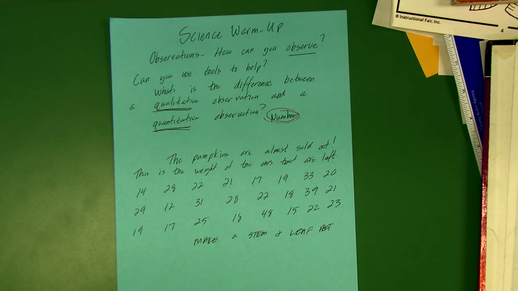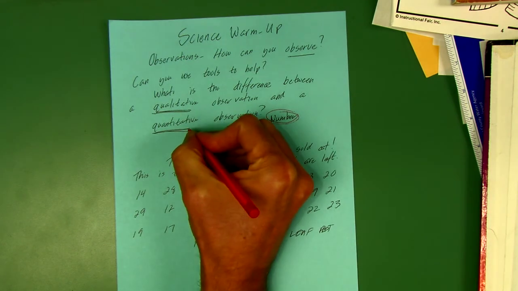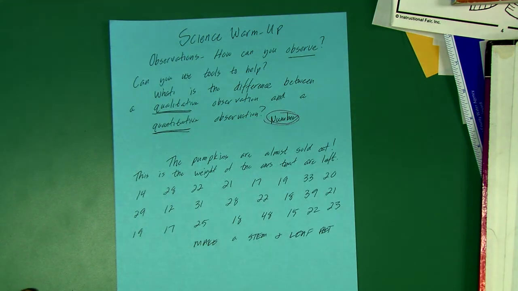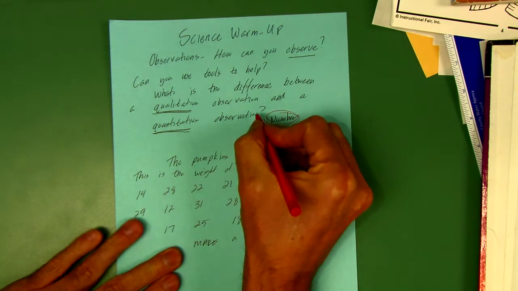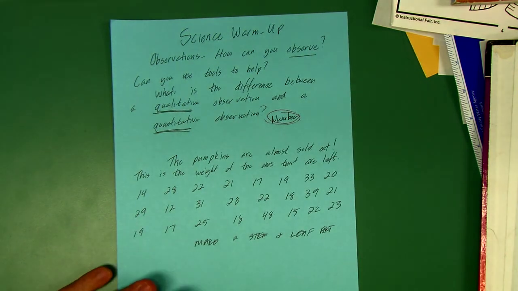Okay, so a quantitative observation is something we strive for in science because it's specific, right? If there's a number on it, you're not just saying it's heavy, you're saying how much it weighs, how much mass it has. And so quantitative observations are what we like in science much, much better.